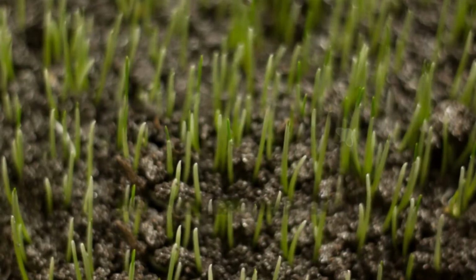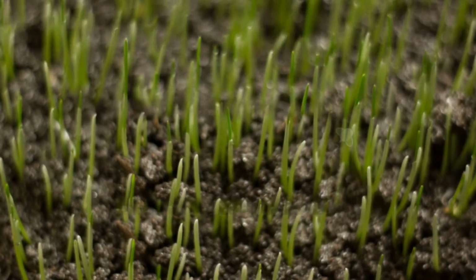Now during germination, the seed should have suitable growing conditions. And that is why seed dispersal also becomes important. So if they land in an area where they get very good growing conditions, they will germinate very well.